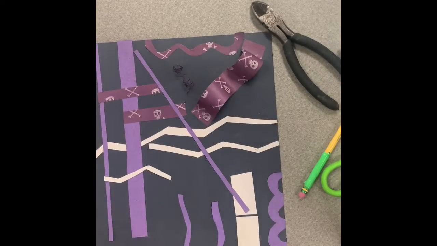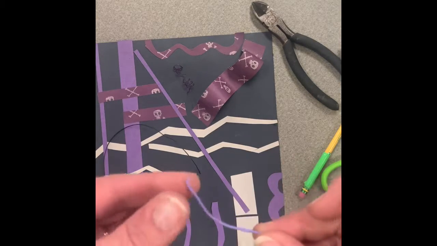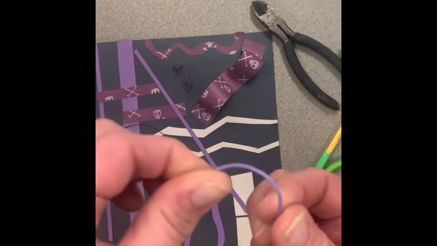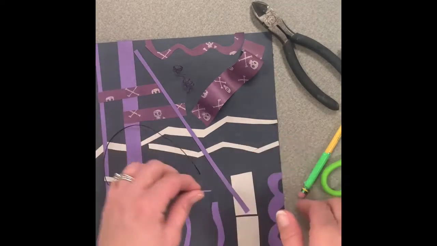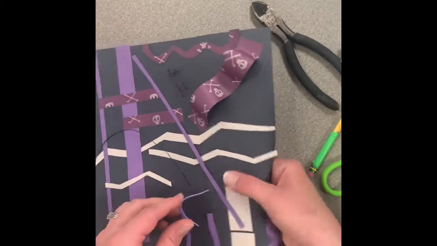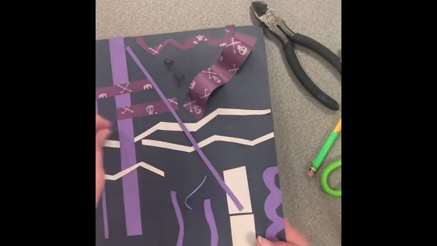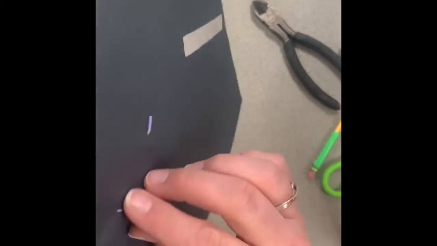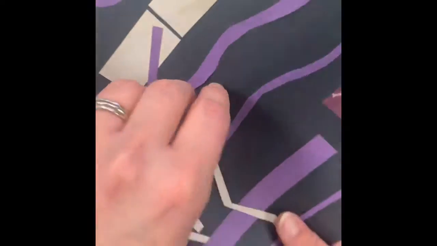Okay, I have all different colors of wire. I'm trying to stick with a purple theme on mine, but here's a lighter color purple. I could just do an arch with this one, do the same thing, poke it through the back of my paper, just make an arch like a rainbow for an arch line, and then do the same thing on the back. Just fold it down on each side like that, and then I'd put another piece of tape over it like that, right?